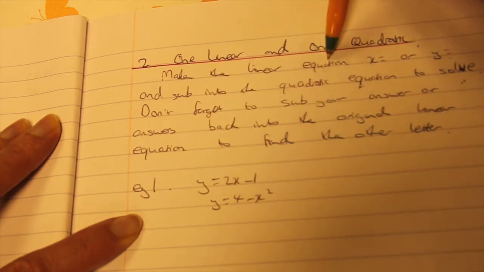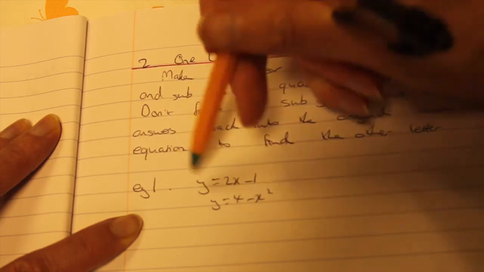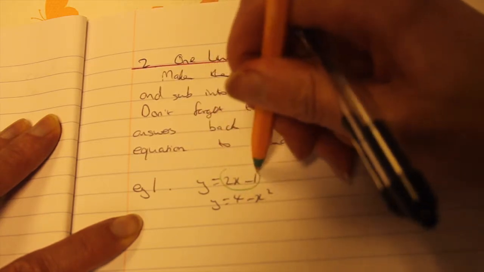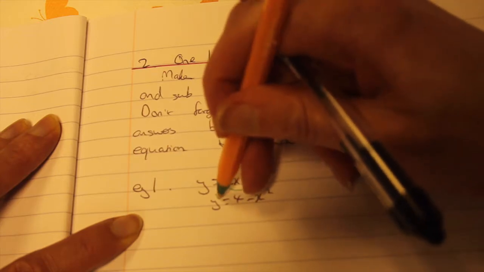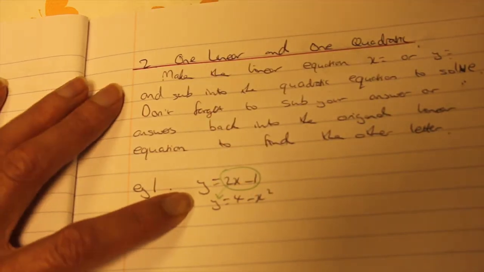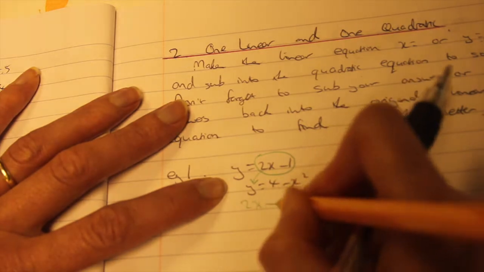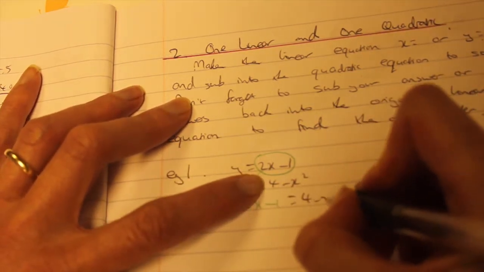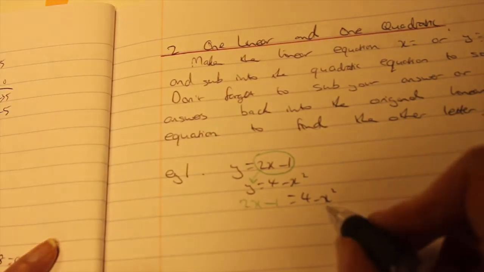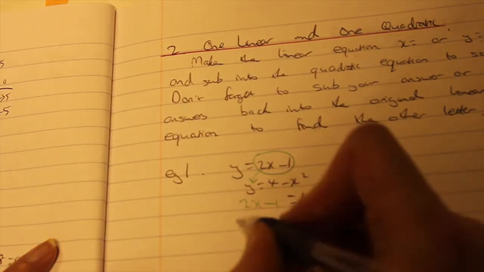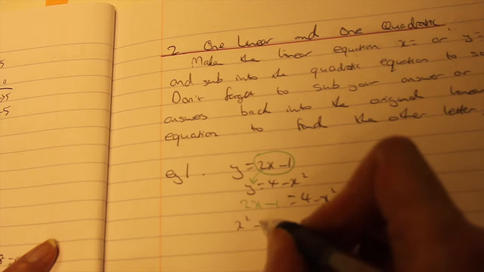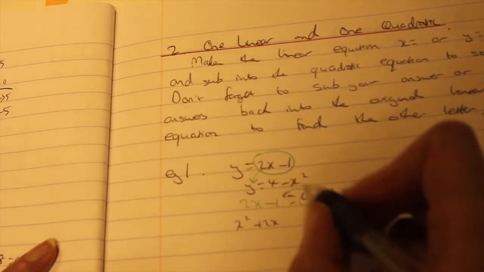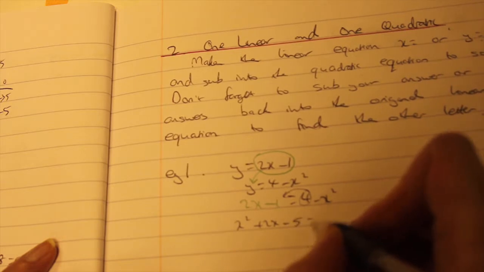It says make the linear equation x equals or y equals. Well, my linear equation already is y equals. So you take that y and you pop it into the quadratic. So my quadratic equation becomes 2x minus 1 instead of the y in y equals 4 minus x squared. For a quadratic, everything goes on one side. So bring that across: x squared plus 2x minus 1 take away 4 is minus 5.